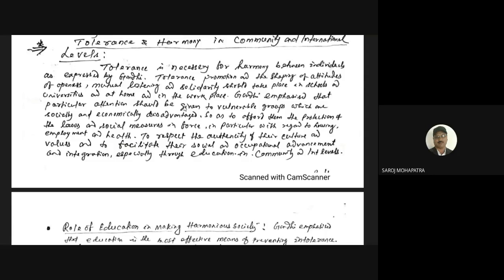So tolerance and harmony in a community and international level: the vulnerable groups, which are socially and economically disadvantaged, should be afforded the protection of the laws.